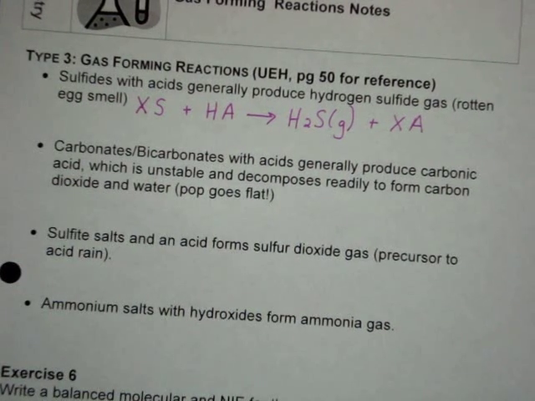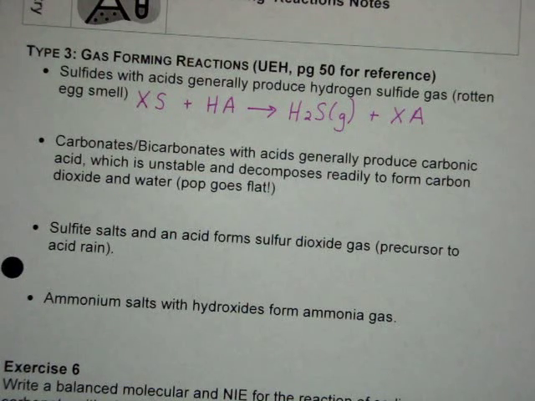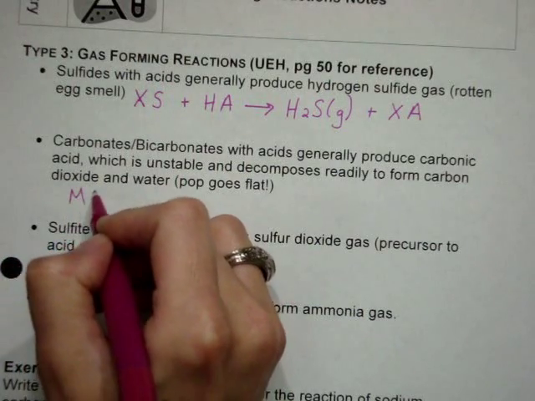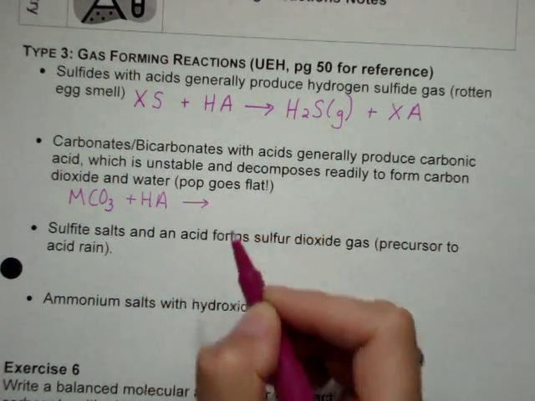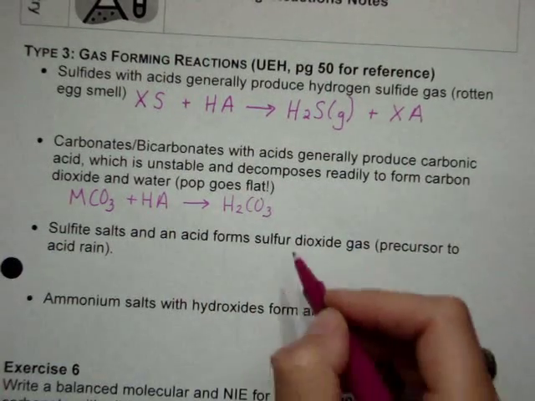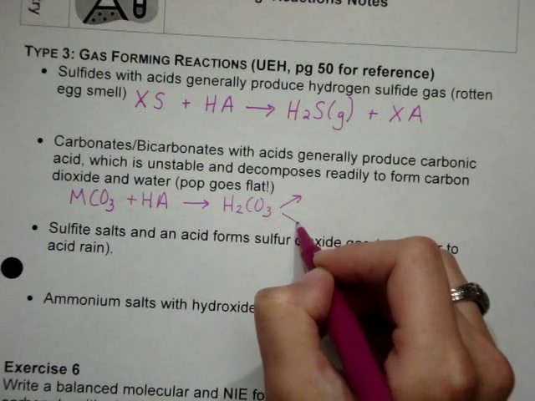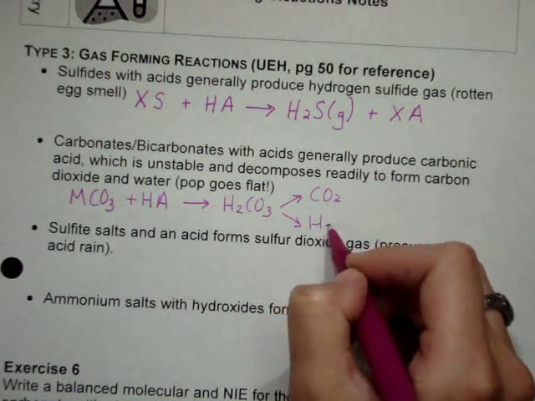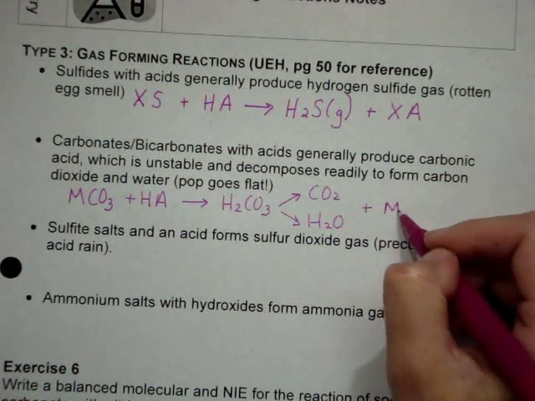The next one we see a lot, the carbonates and bicarbonates. Anytime you have a carbonate reacting with an acid, it is always going to produce CO2. The reason that happens is because initially it forms carbonic acid, which is super unstable, so then it decomposes along the way. So we'll call this MCO3, some kind of carbonate, plus acid again. It has an intermediate step. It essentially creates carbonic acid initially, and then that carbonic acid splits apart into 2 pieces, CO2 and water. The other product of that, what we have left, is M and A again, so some kind of salt.